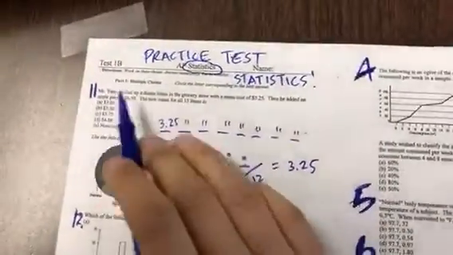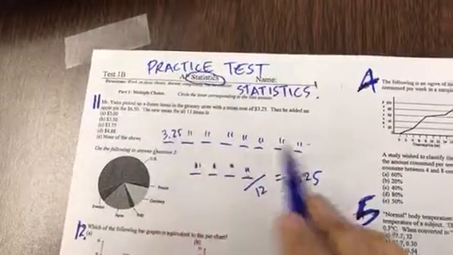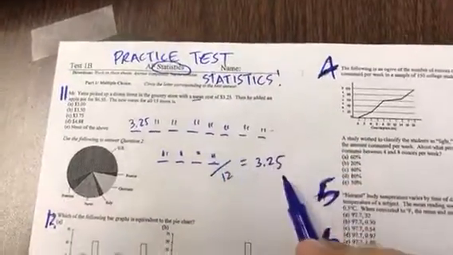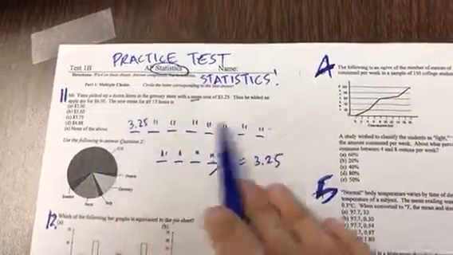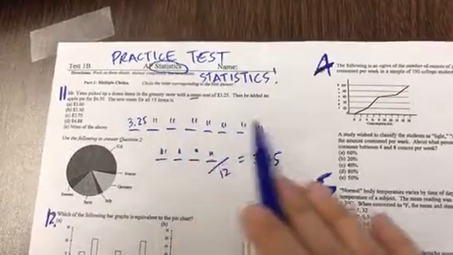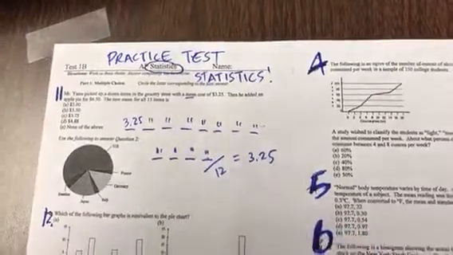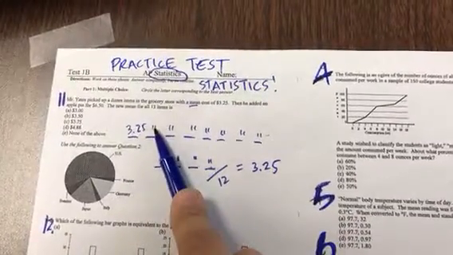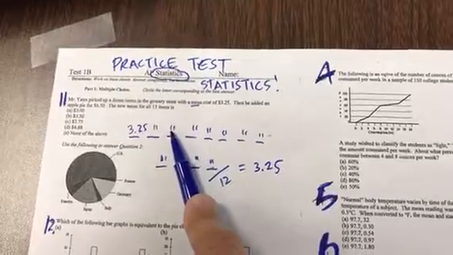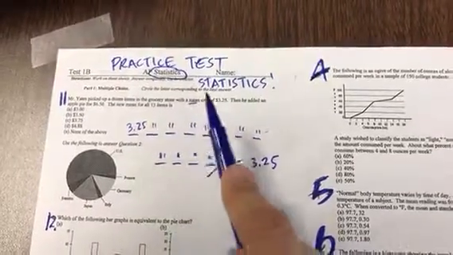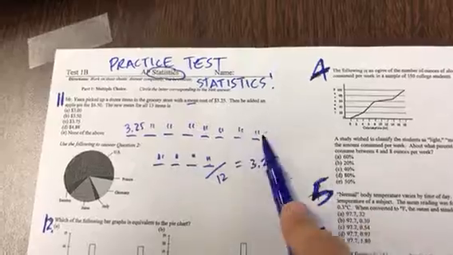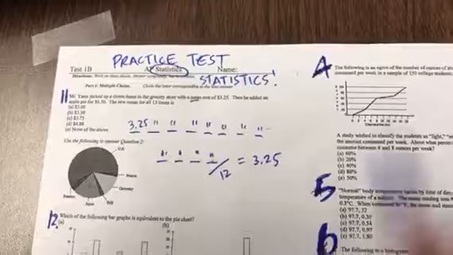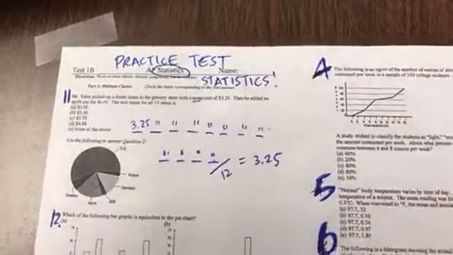Okay, now it says, Mr. Yates picked up a dozen items at a grocery store and the mean or average cost was $3.25. So all that means is you added up 12 items, and when you added all those up and you divided it by 12, you got $3.25. So that could mean that one item was $3.25 and maybe the other one was $3 and the other one was $3.50. All we know is that all those numbers add up.